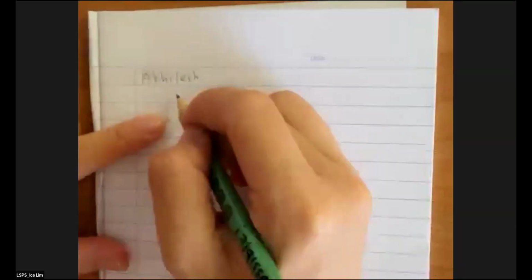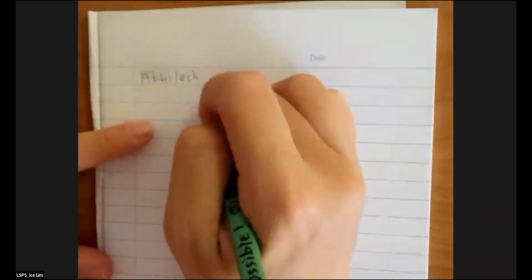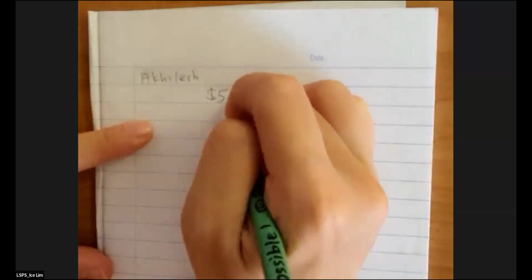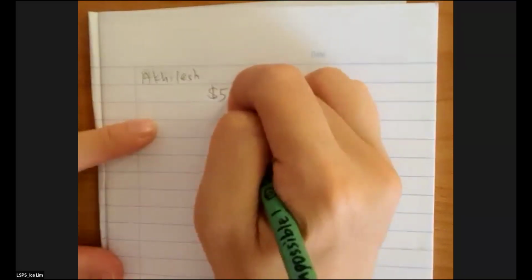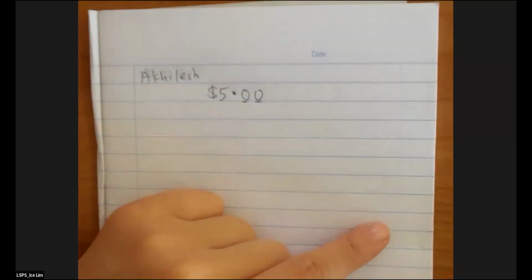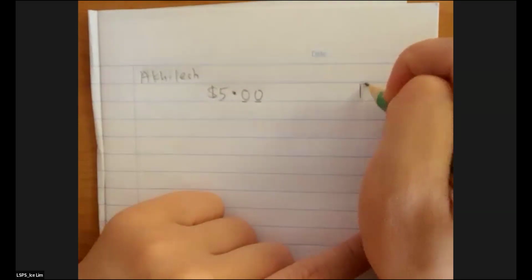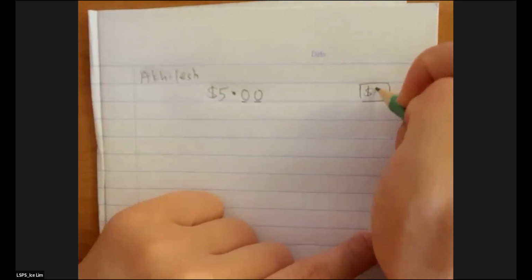Okay, better now. You know how to write $5, right? So I'm going to write he's got $5. You know how to write $5? 5.00. I'm writing this on a blank page. Everybody's writing. So I'm going to draw this is a $5 note for him too.